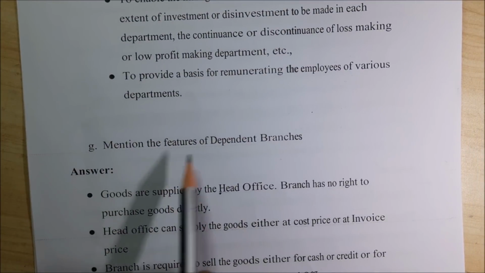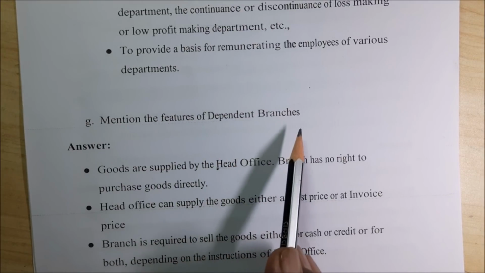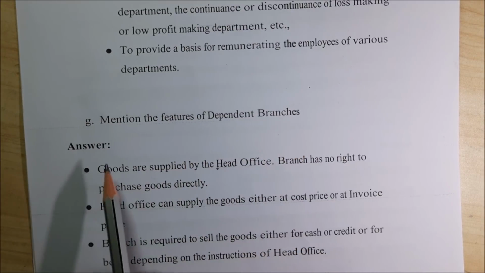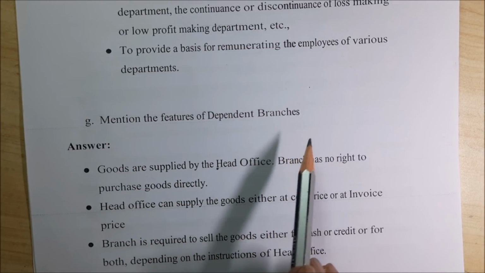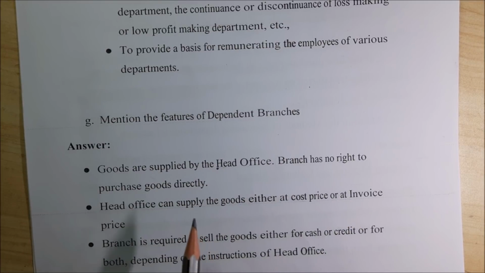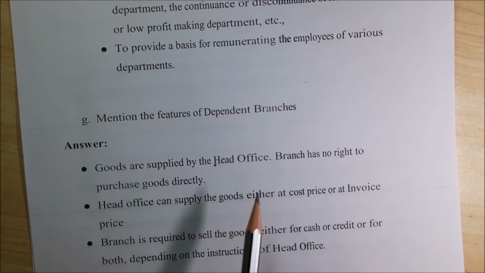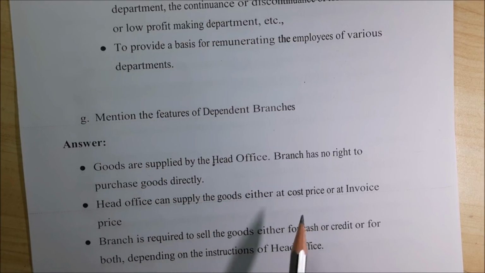Next, mention the features of dependent branches. So what are dependent branches? Independent branches, dependent branches. Dependent branches means the goods will be supplied by the head office and sold in the market. Whereas independent branches, apart from the goods supplied by the head office, also buy goods from outside. That is called independent branches.